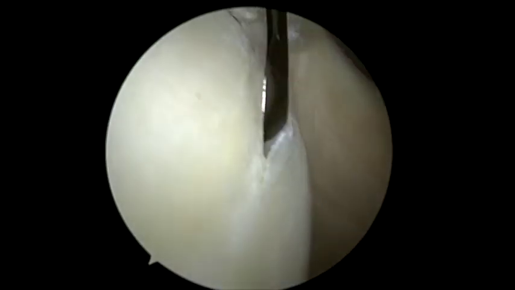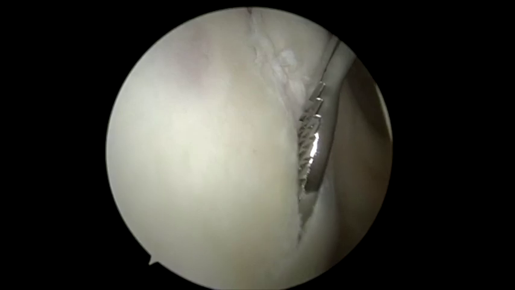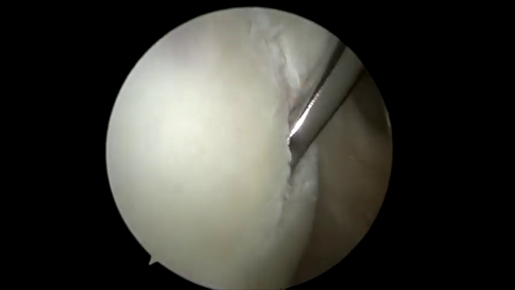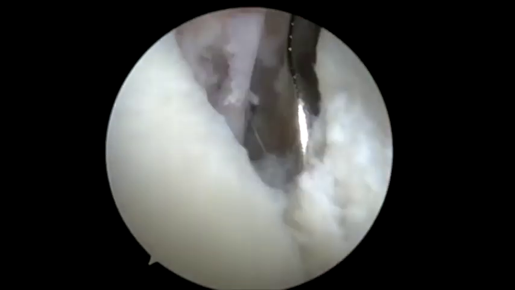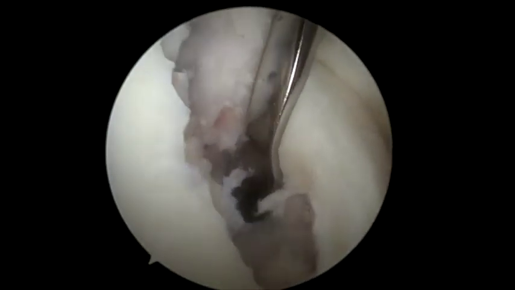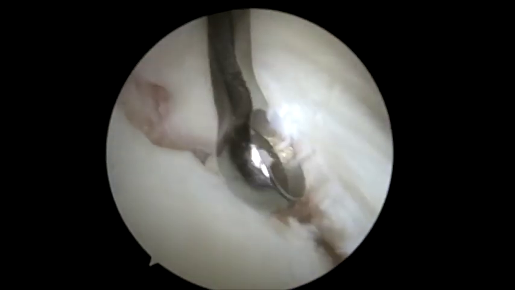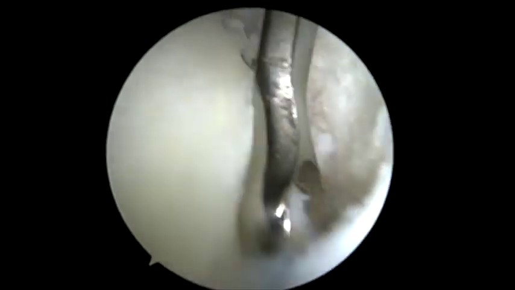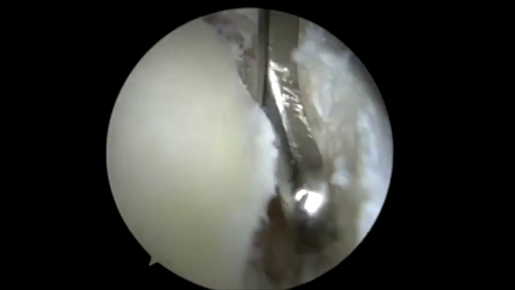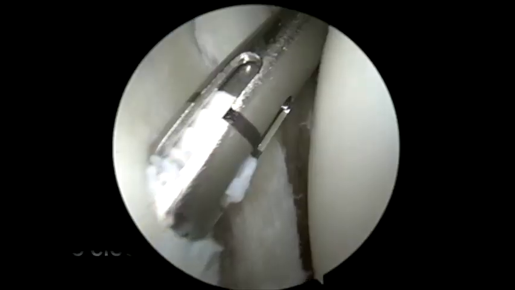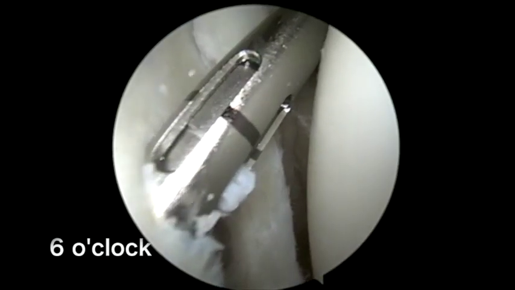First, the capsulolabral complex is adequately detached and mobilized from the glenoid neck, revealing the subscapularis muscle. To promote tissue healing, a small amount of the articular cartilage is removed from the anteroinferior glenoid face. The first anchor is inserted at the 6 o'clock position.